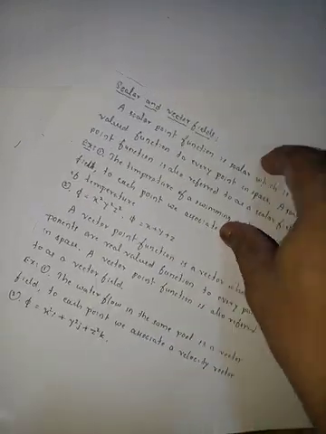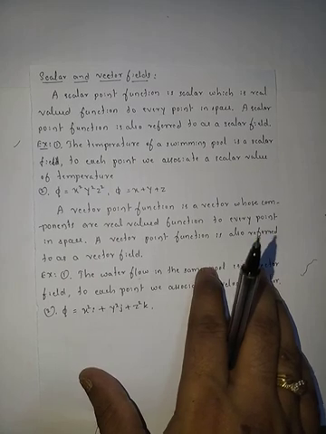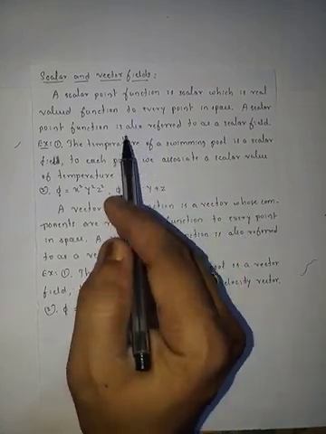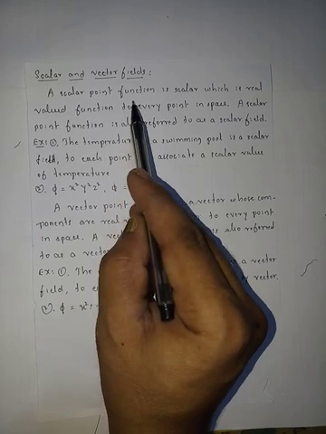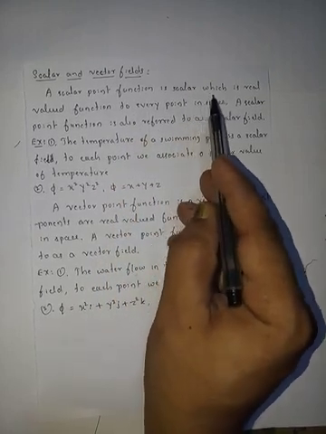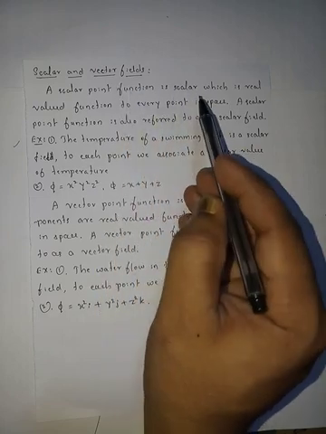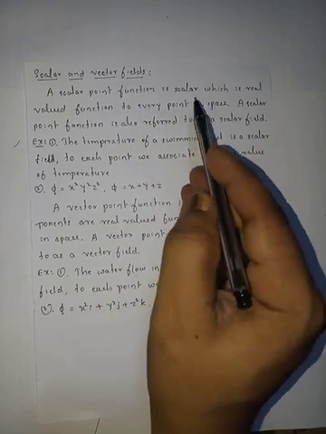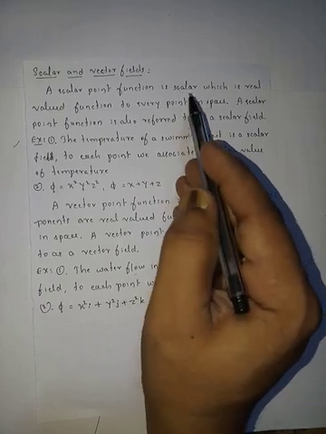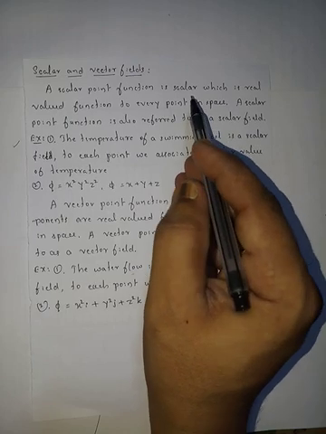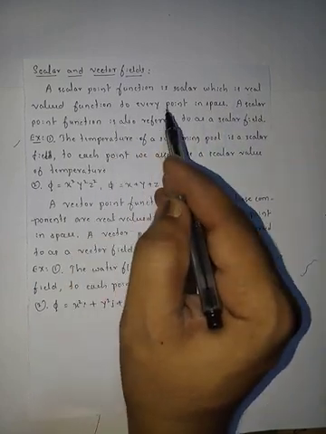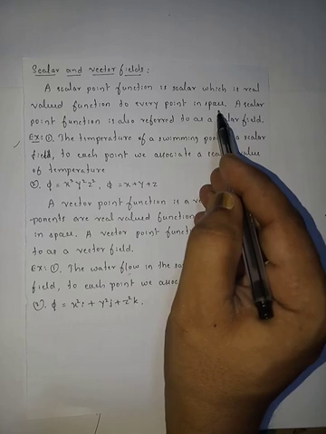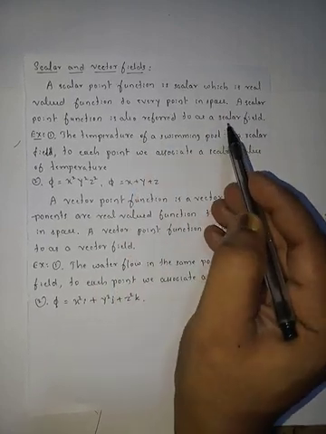Now we take the definitions, scalar and vector fields. Okay, so this is our actual syllabus, scalar field and vector field. So here the definition is, a scalar point function is a scalar. These definitions you already know: scalar has only magnitude. So this scalar point function is a scalar which is a real valued function to every point in space. Okay, a scalar point function is also referred to as a scalar field.